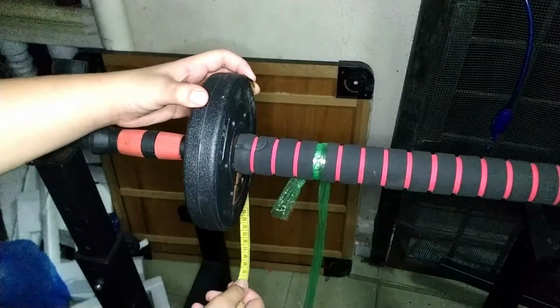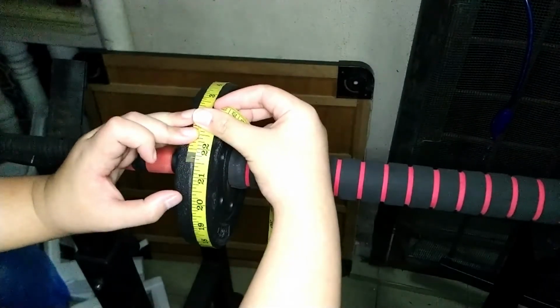Firstly, measure the dimension of the disc and axle by using a proper instrument, and then repeat the measurement and take the average result.